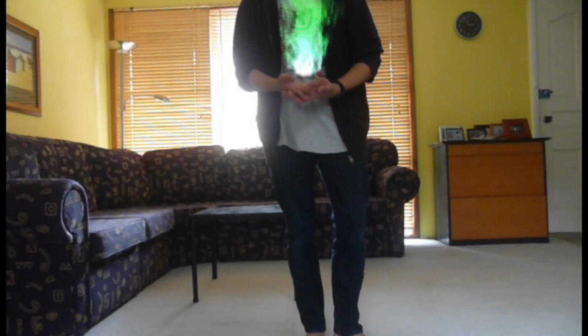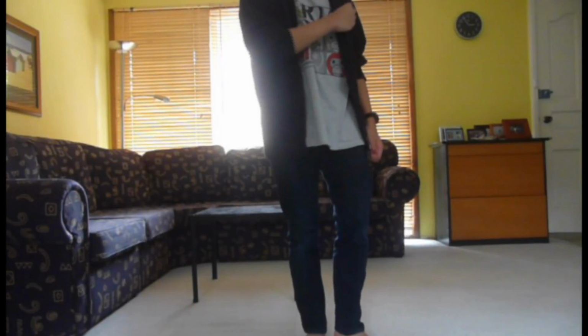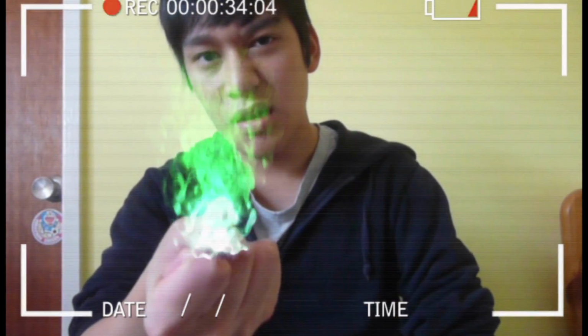And here are some examples. This side face was using Mocha AE, as Mocha AE allows me to select a certain area of the face, and then using the tracking camera.